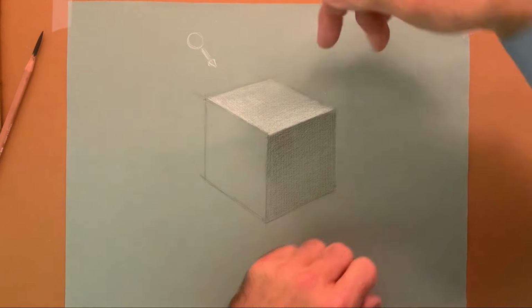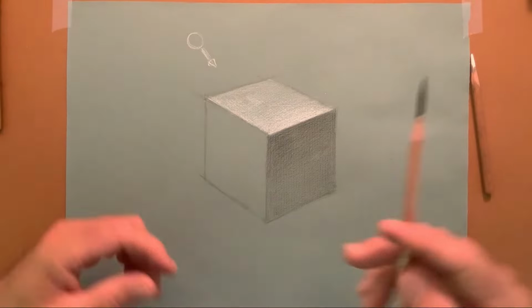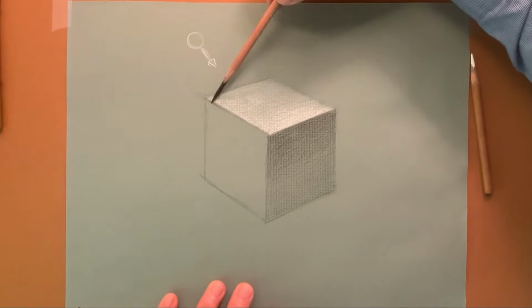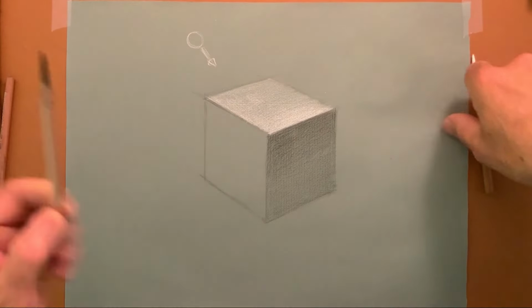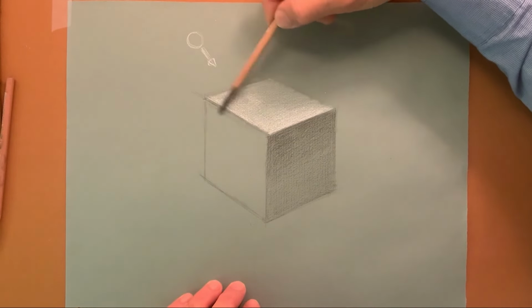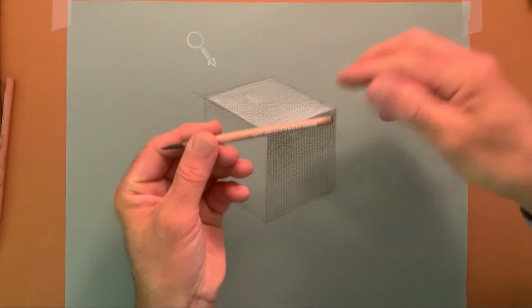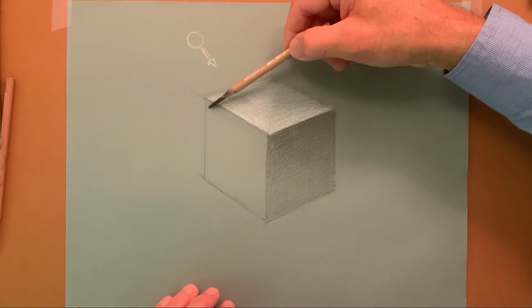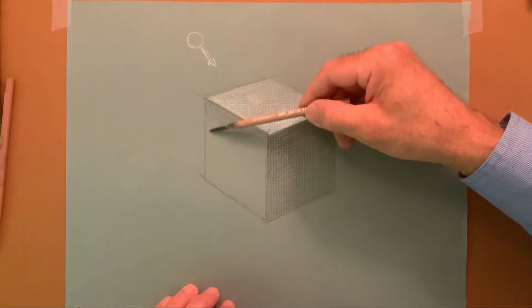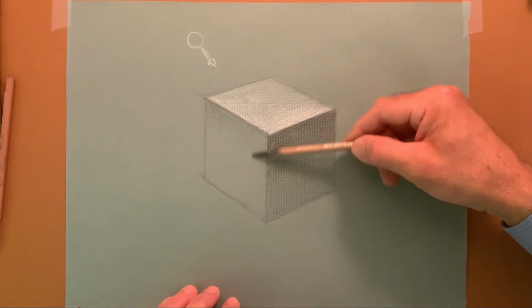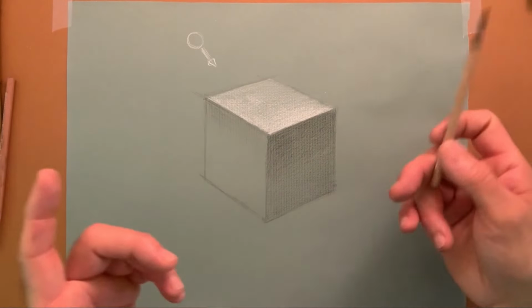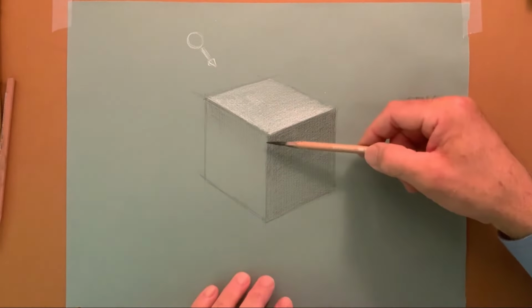So now, same thing here. You already know this. Now here, we're going to darken this, but not very much, just a little bit. Let me use B. With a harder charcoal, it's easier to create lighter values, right? Here like this. See that, right? Now the same thing applies to these areas here.